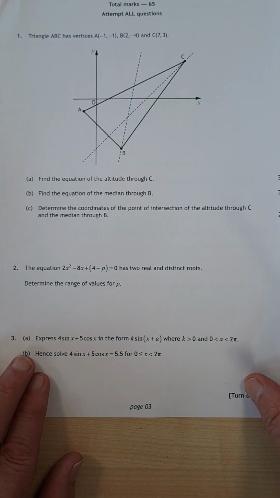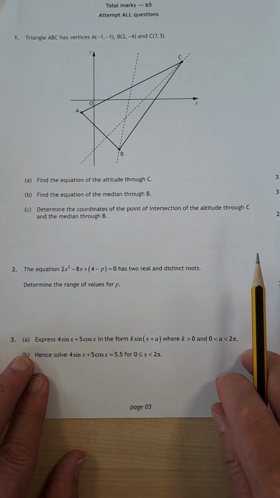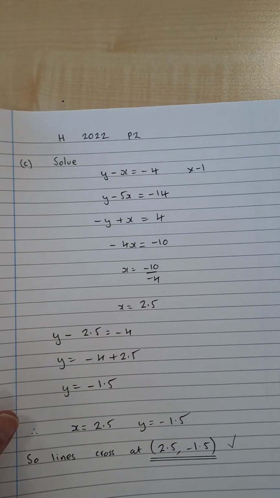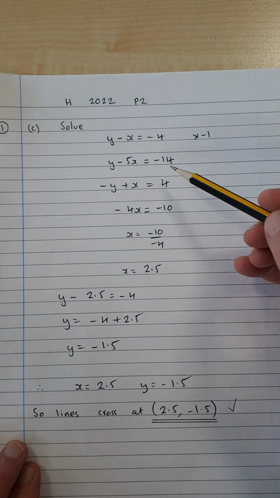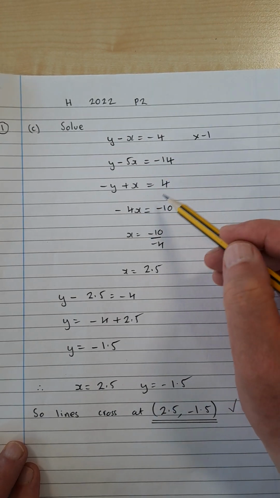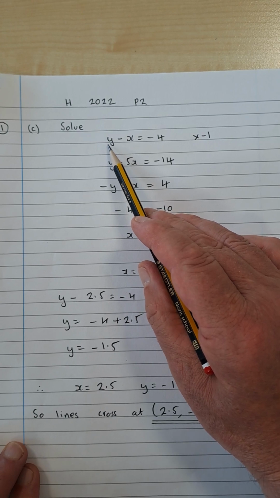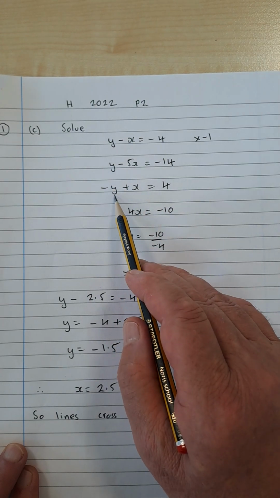And hopefully you've been doing these for long enough to realise that perhaps predictably, part C is find the point of intersection of the 2 lines that we've just got in A and B. So that is simultaneous equations. So we have y take x is -4 and y take 5x is -14. You might have been taught simultaneous equations different to me. I'm just going to multiply this by -1 to give you minus y plus x is 4. That's it written there. And then you just add them together.